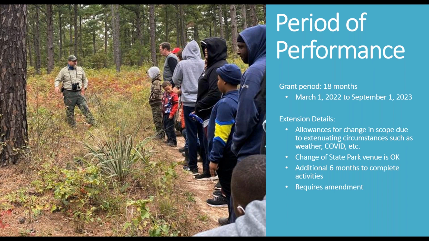And note that if it's just a change of venue, so let's say instead of hiking at Garner State Park, you're going to go to Enchanted Rock State Park, something like that typically does not need an amendment. So that's the period of performance for grants, 18 months.